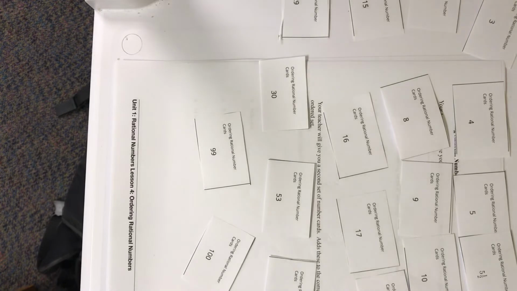I have a negative 1, which is really close to 0, so I'm going to put that in front of the negative 3. A negative 10, I'm going to put that further away from 0. Negative 7, closer to 0 than the 10. Negative 2 and a half, going to put that between the 3 and the negative 1. Negative 1/4 is super close to 0, so I'm going to put that right in front of 0.